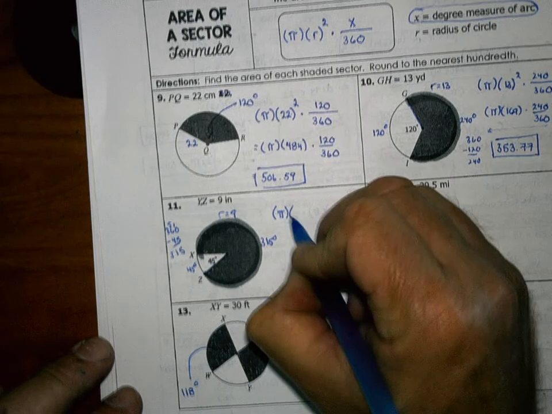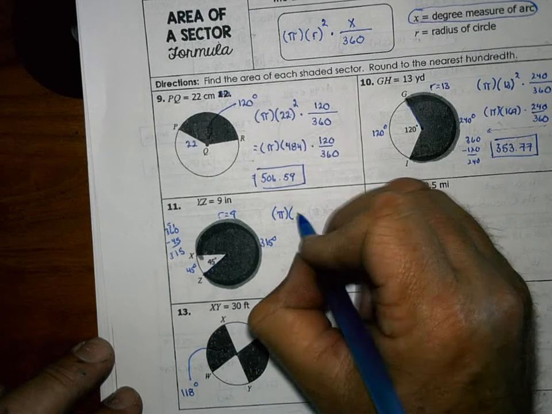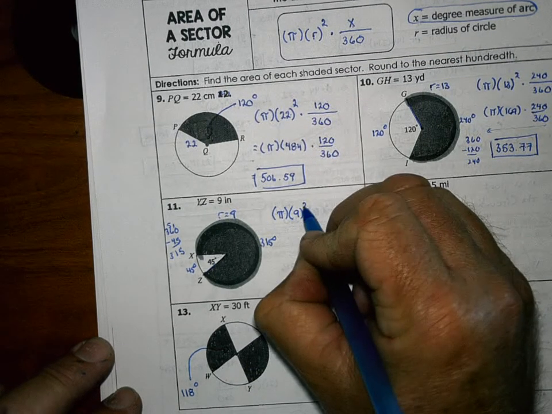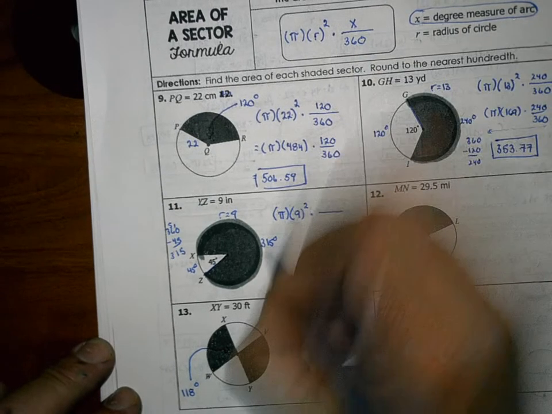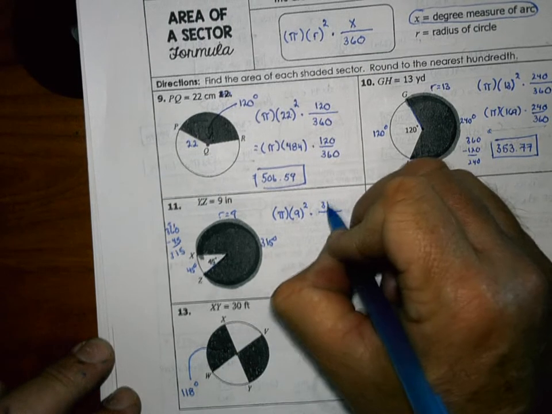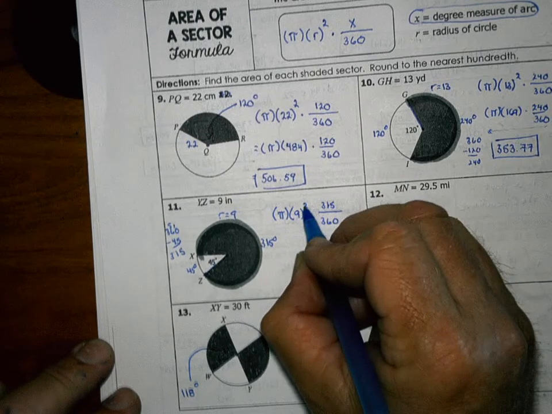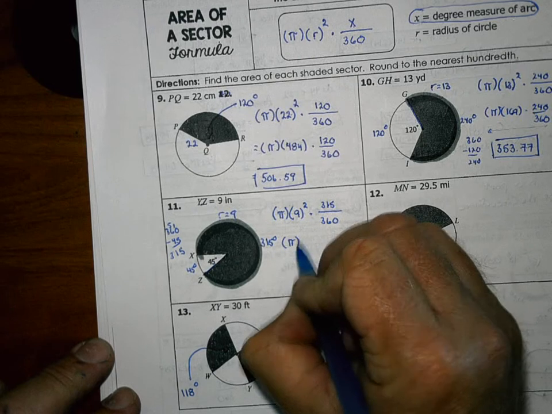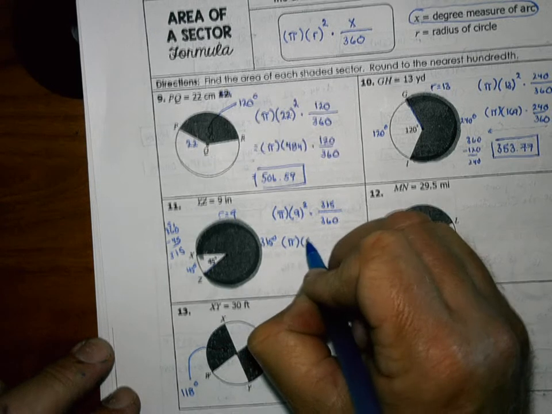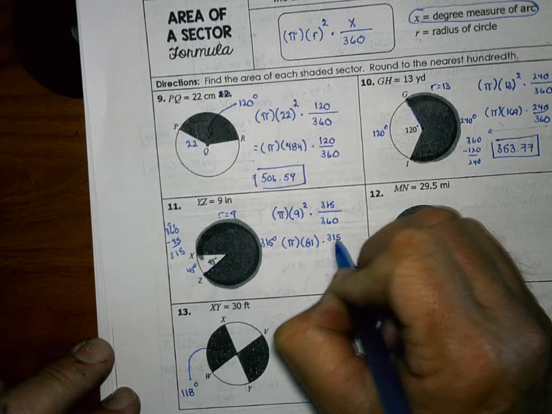I would take pi. I would multiply it by the radius to the second power. The radius is 9, so 9 to the second power. That's going to be 81. And then I would multiply it by the fraction x over 360. X is 315. So it'd be 315 over 360. Okay, when you work this out, do the exponent first. 9 to the second power is 81, so we're going to go pi times 81 times the fraction 315 over 360.